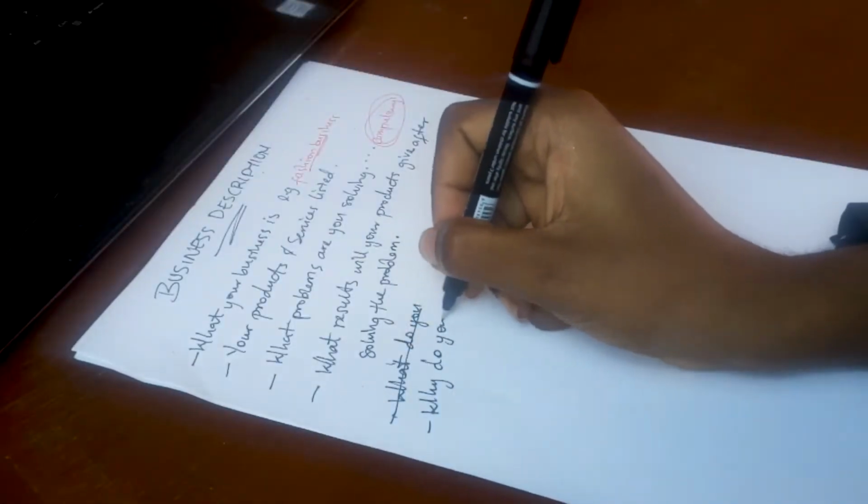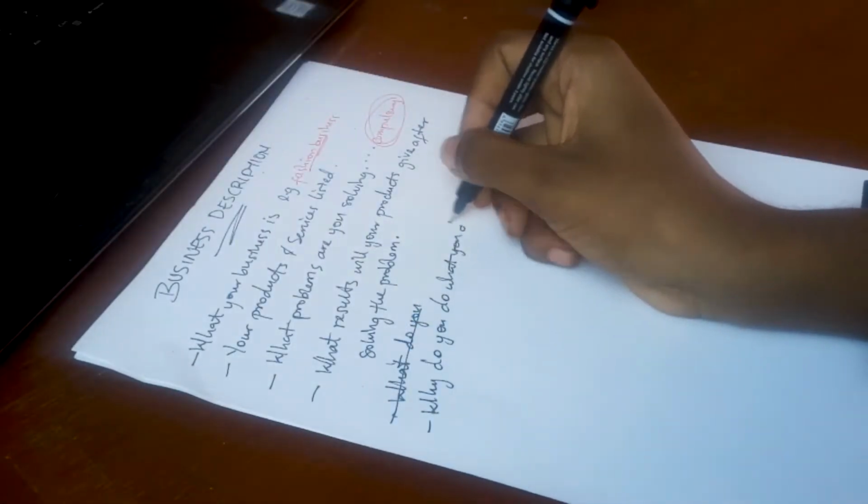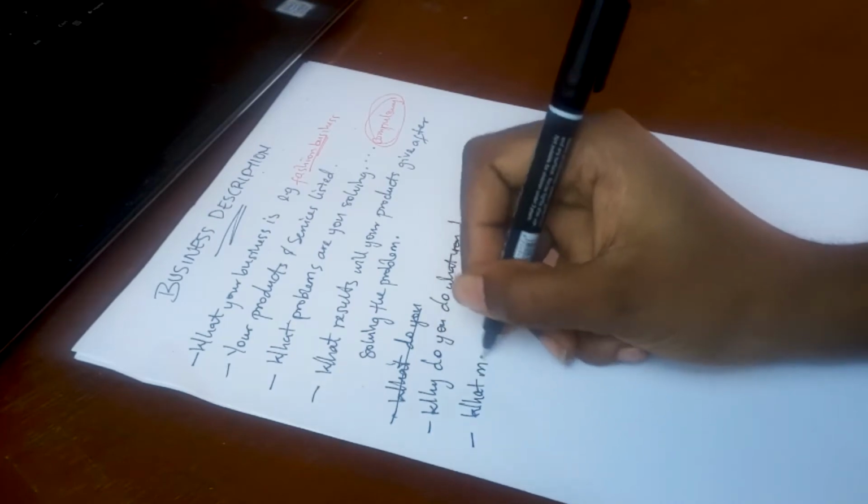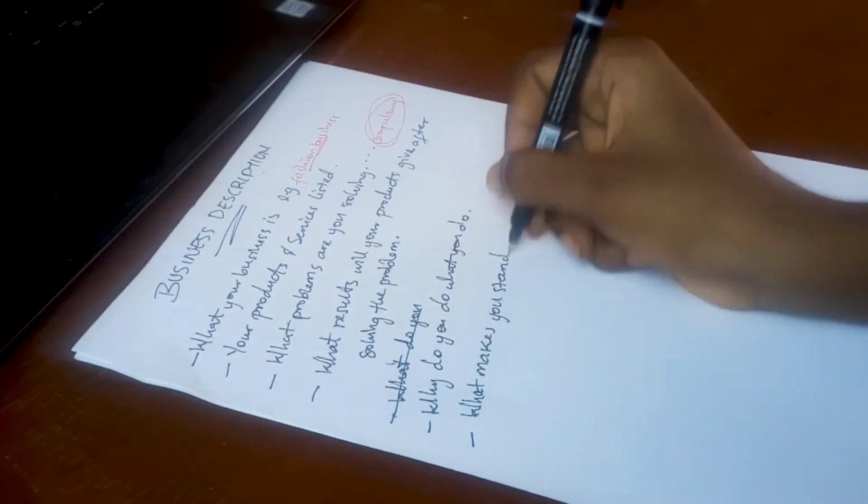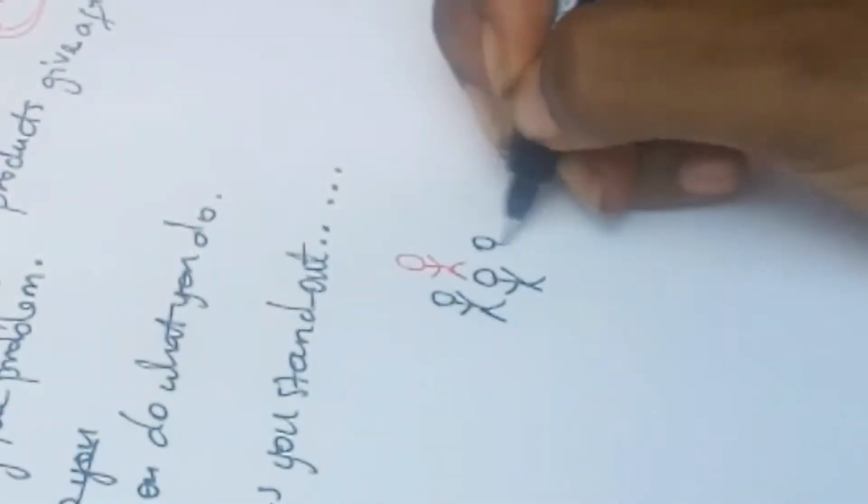Then why do you do what you do? And your unique standpoint. So basically, what is the main reason for you doing what you're doing? What is your unique standpoint? Your unique standpoint will be what actually sets you apart from other people doing similar things that you are doing, because you're not the only one in the world. Definitely someone else is doing something that you are doing, so definitely you need to put down there what exactly is making you different from my competitors.